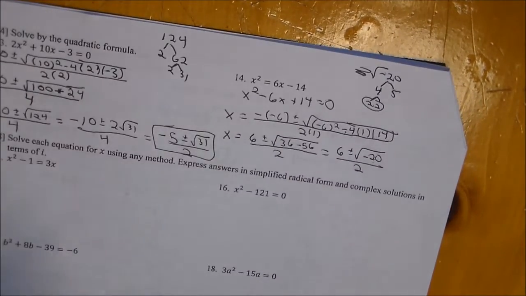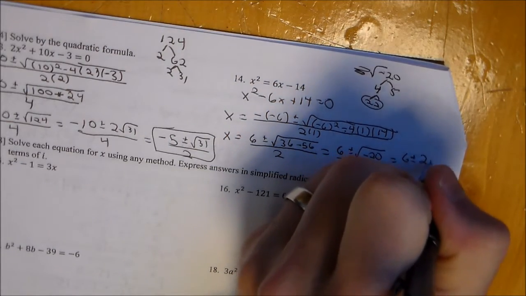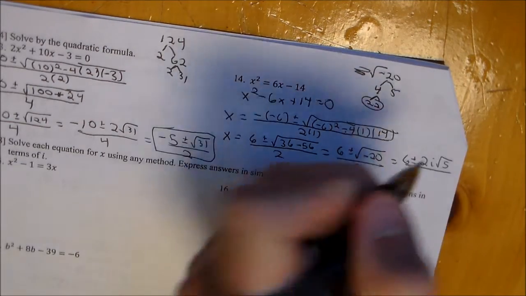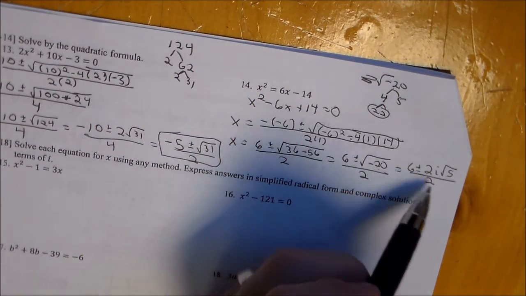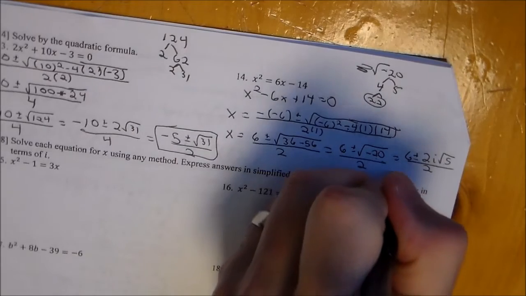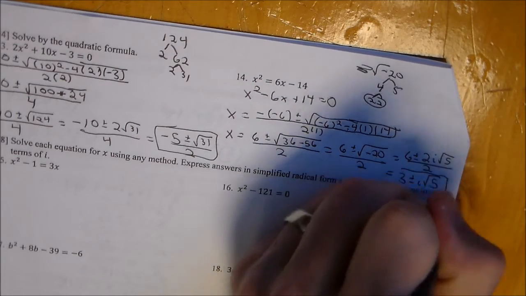I'm also going to take out an i, and this is going to become 6 plus or minus 2i root 5 over 2. Last thing we're going to do is divide all three of these numbers by 2, and I get 3 plus or minus i root 5.